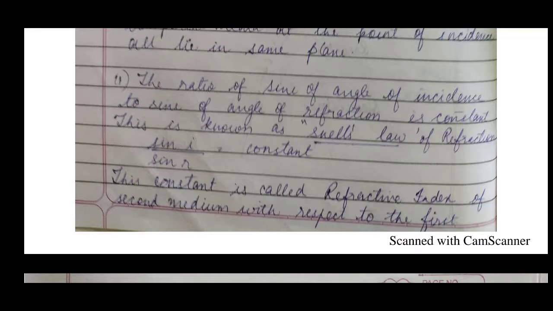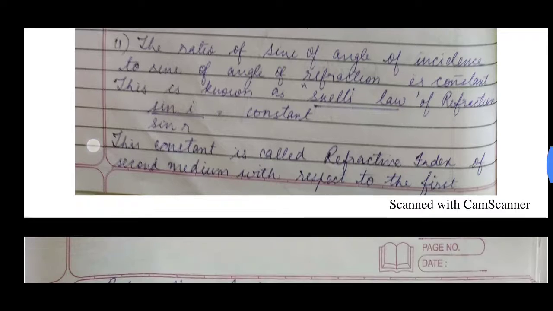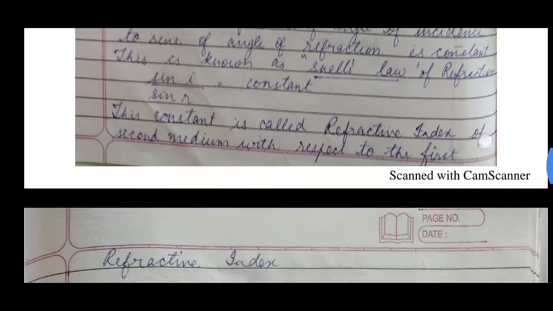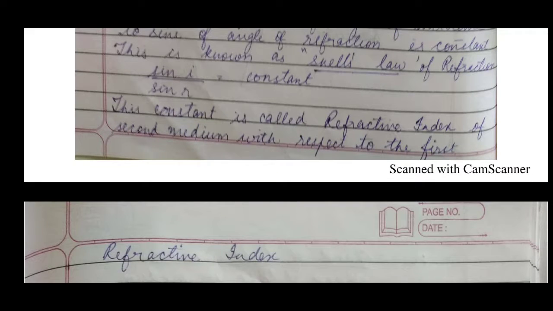With the help of sine and cos we can determine angles. As this ratio is a constant value, it is known as Snell's law.